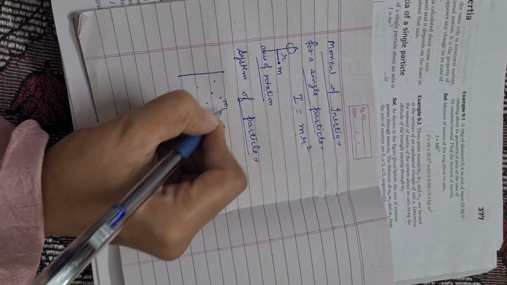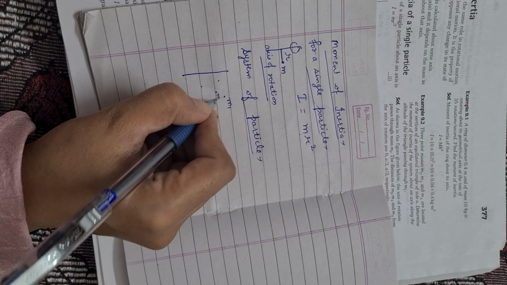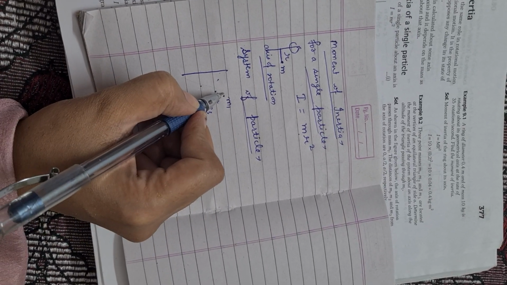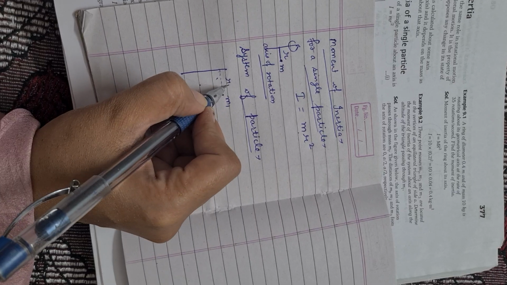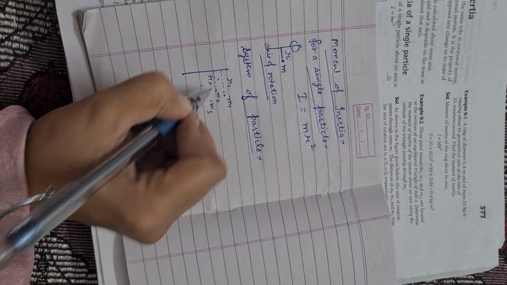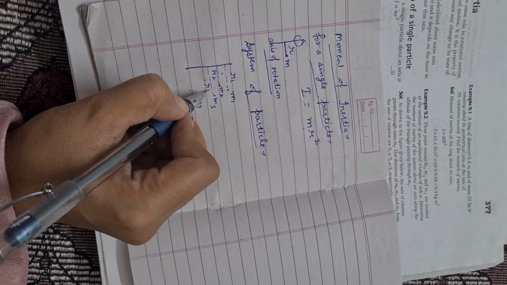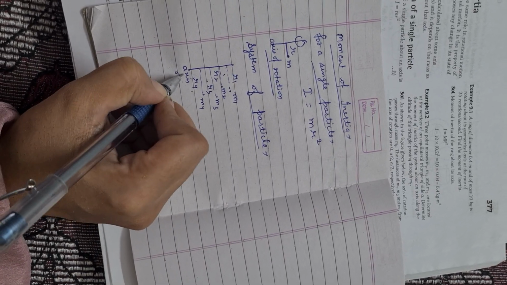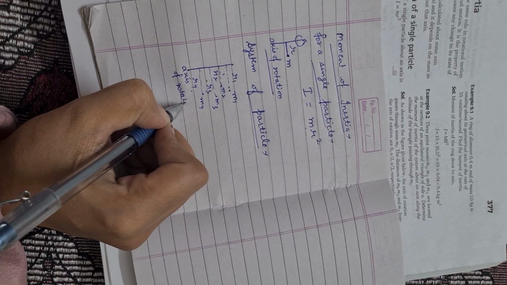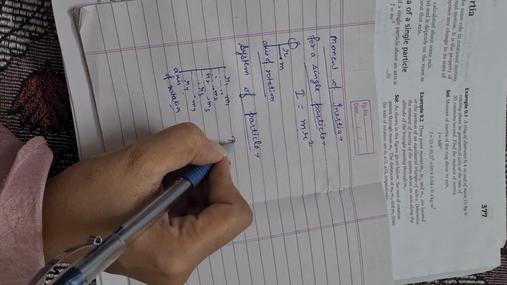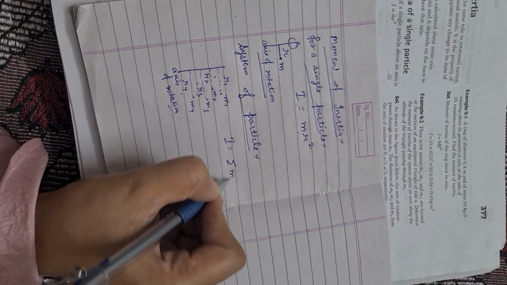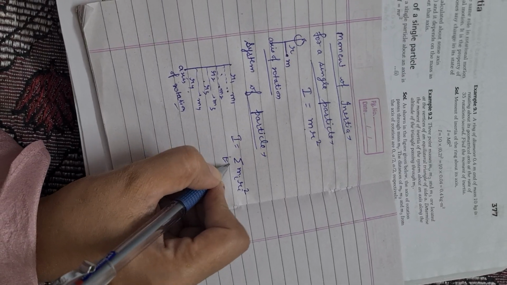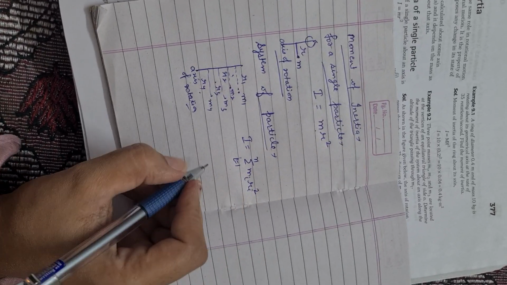If the mass of this particle is m1, this is m2, m3, m4, and so on, and the distance of this particle is r1, of this r2, this one r3, this one r4, from the axis of rotation, the perpendicular distance we are talking about here, then I should be equal to sigma m_i r_i square, where i goes from 1 to n.